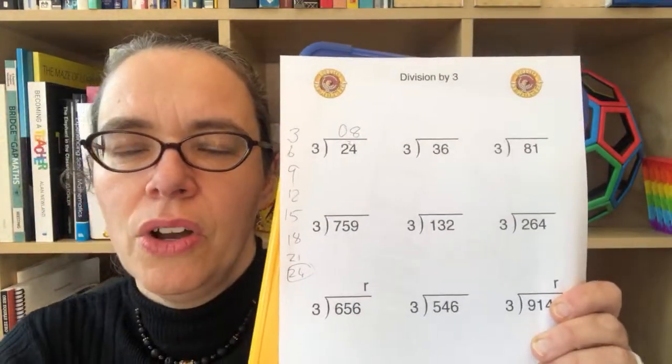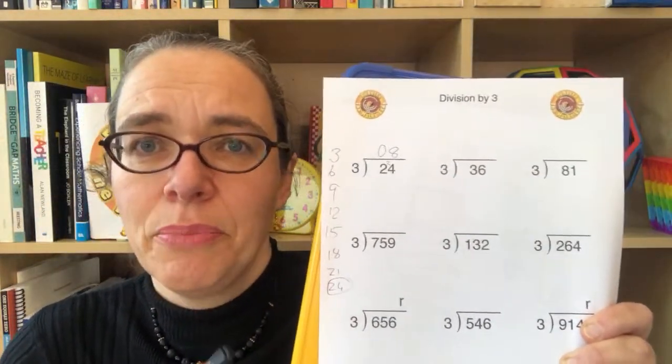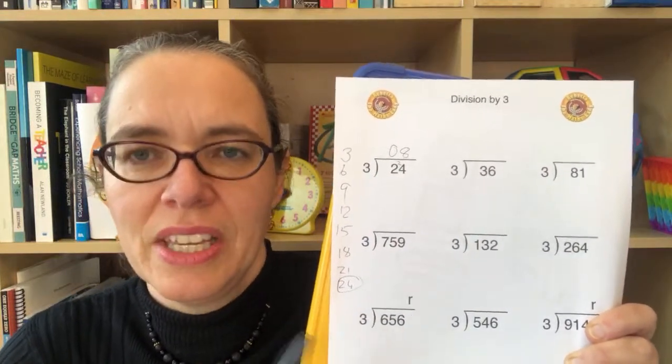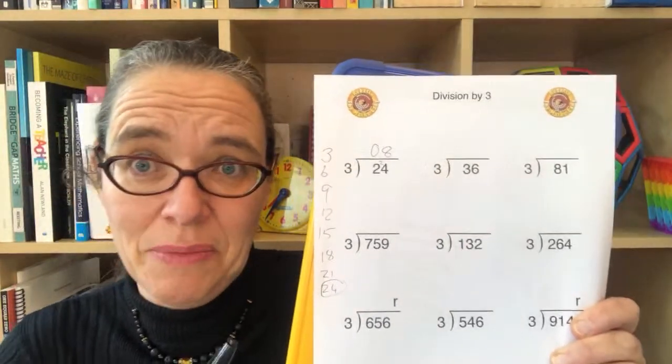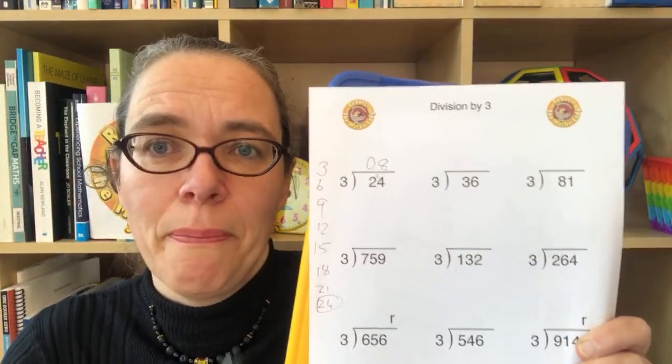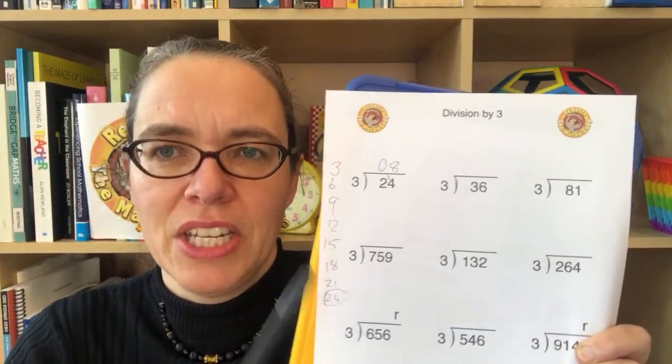And so on. And this is going to give them amazing practice of their 3 times table because they're using each of these results so many times. So even if they've had to write out their times table, they will know it much, much better by the time they've finished this sheet.